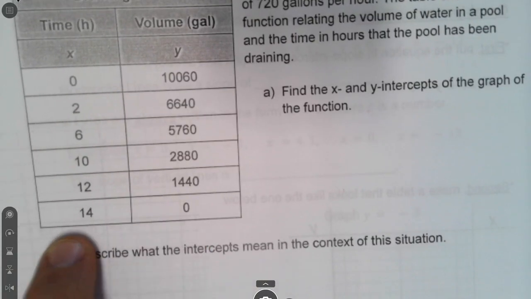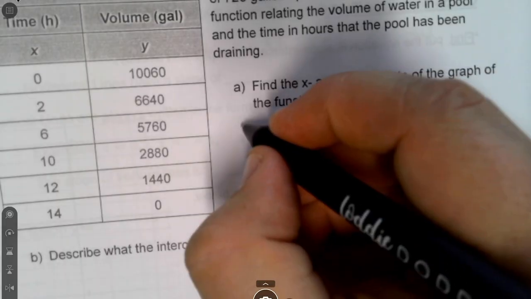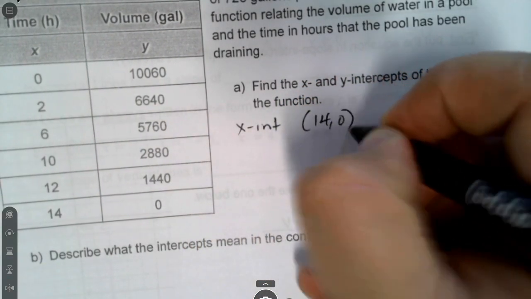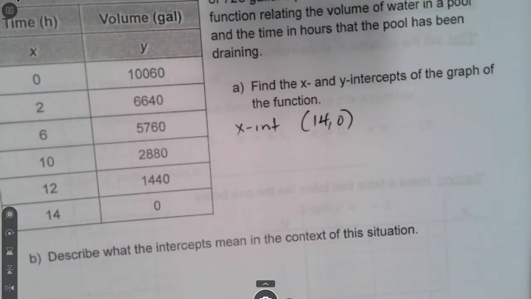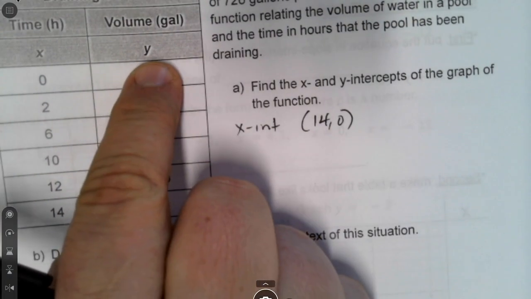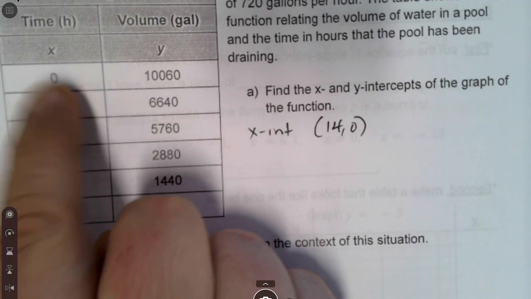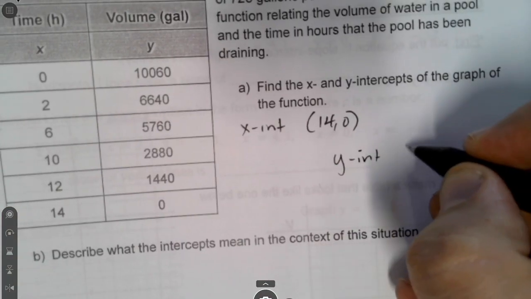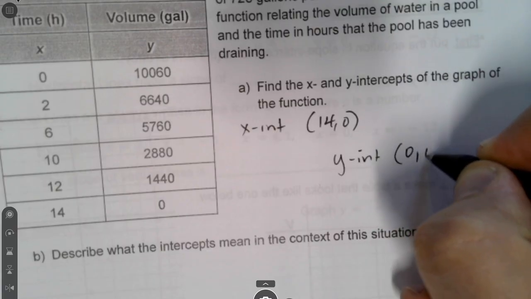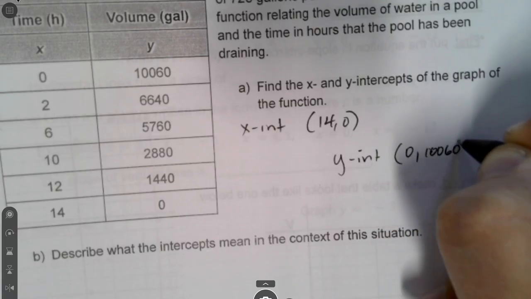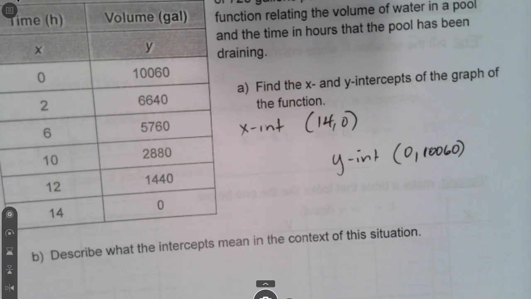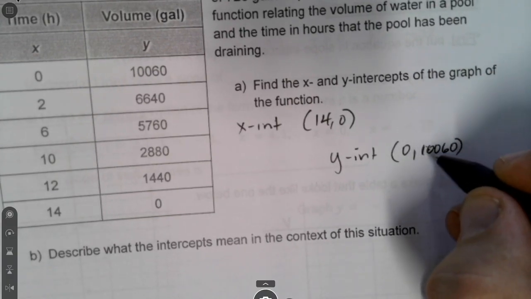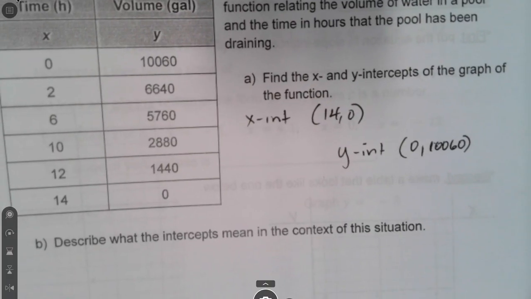So the x-intercept, this is an ordered pair, is at 14, 0. The y-intercept happens when the x is equal to 0. So the y-intercept happens at 0, 10,060. You can put a comma in there if you want to, but to me when you have an ordered pair it makes it confusing to have 2 commas, so that's why I didn't bother.